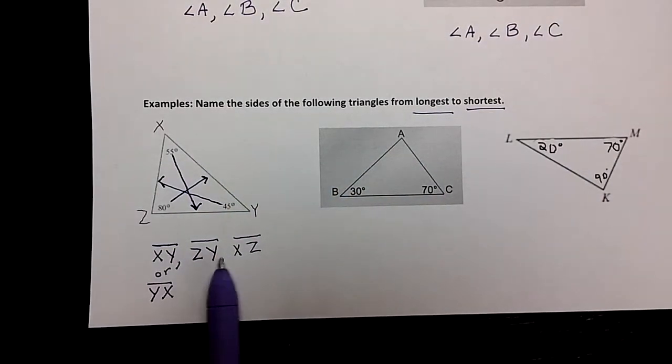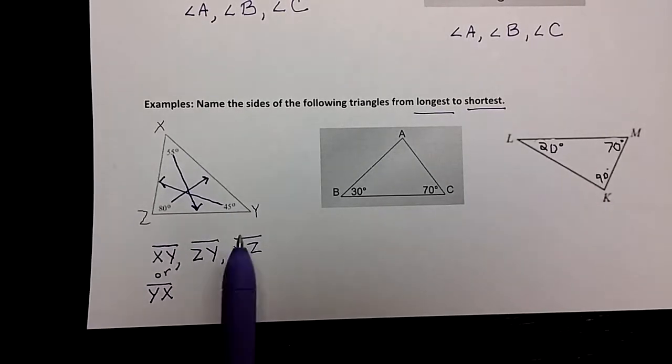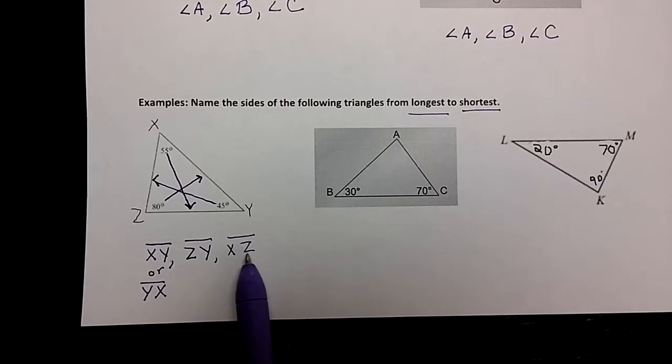So from longest to shortest. Again, you're listing the sides using two capital letters with a segment above it. And you can switch the order the two letters are in.